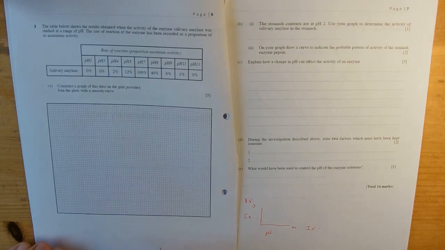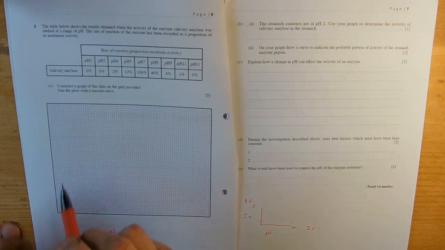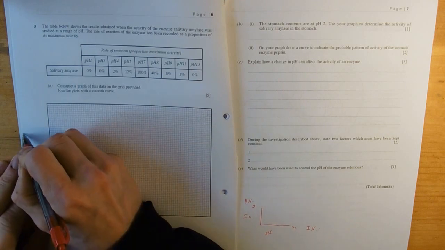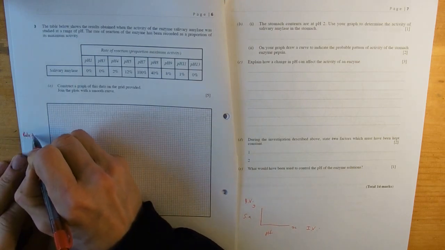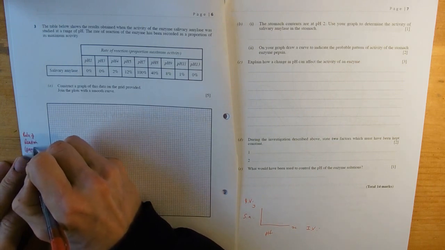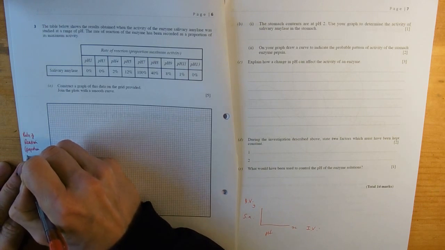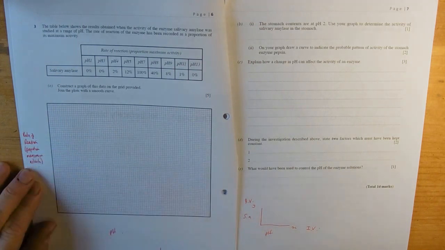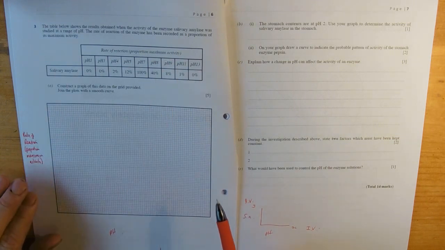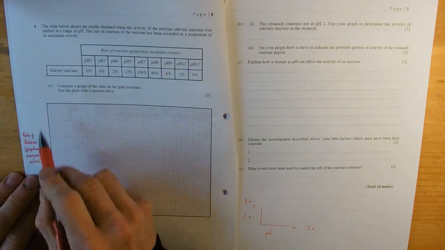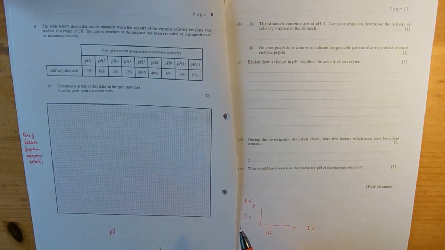So I'm going to put the pH at the bottom and the rate of reaction, proportion of maximum activity up the side. I've just copied that out, so I can't get it wrong, because if I change it in some way, it might change the meaning. And I'm going to write salivary amylase, because that's going to be the line that's plotted. Okay. Construct a graph.